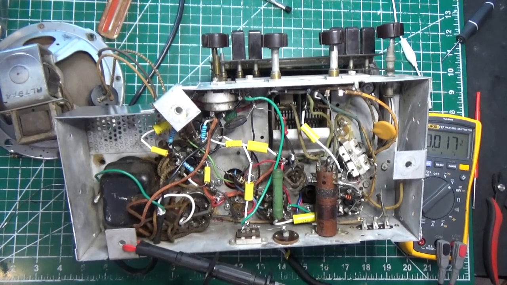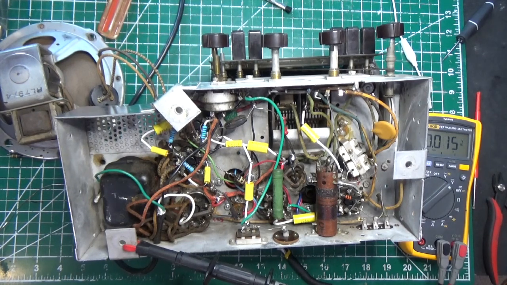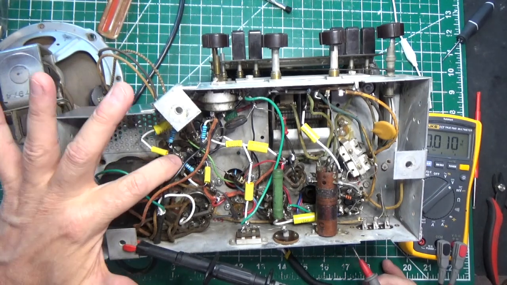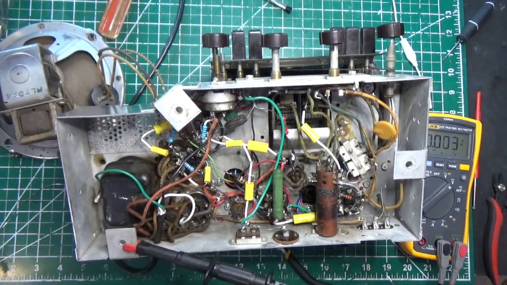We're going to connect our negative side to the chassis. We're going to take our lead right here, untangle all the wires, and again we're going to check the control grid of the 6F6 tube, which is the output tube. Let's plug our radio back in and see where we go.